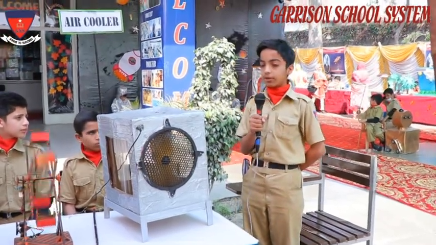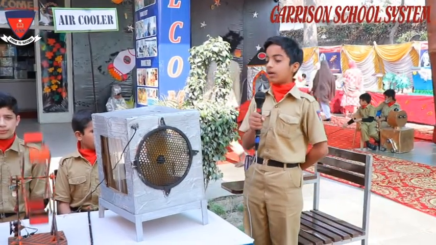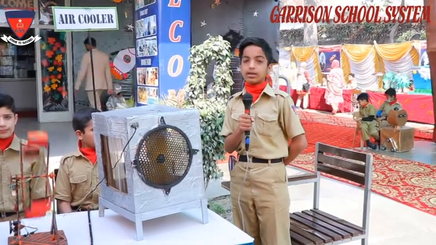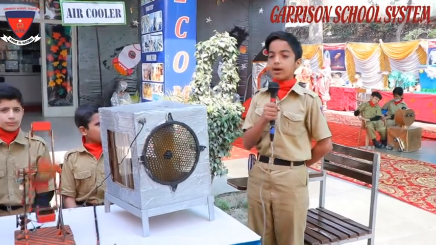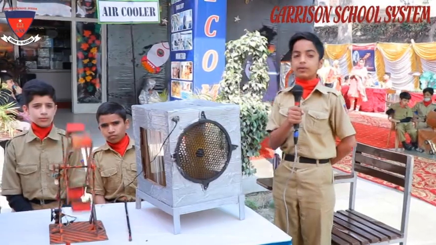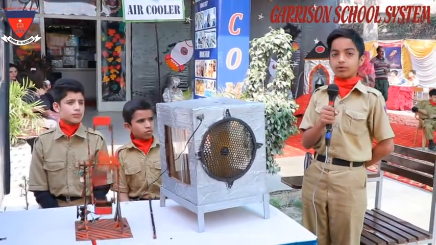This is the model of an air cooler. An air cooler works on the principle of evaporative cooling. Evaporation of water is used to cool the air. The flowing water absorbs the heat from the warm air and starts to evaporate. It will produce cool, fresh and moist air which is thrown through a fan.